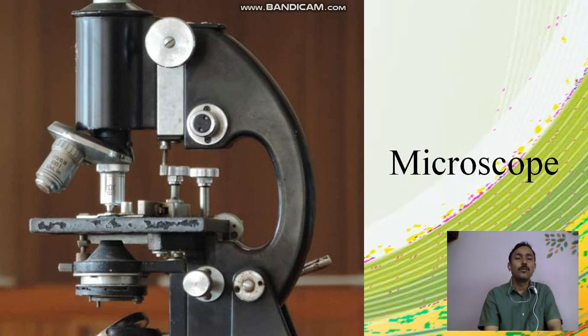Lenses are placed here. Its magnification may be 10x, 20x, 50x, etc. Using these lenses, the image is magnified and we can see the magnified image better.